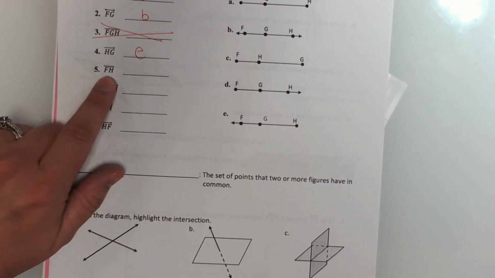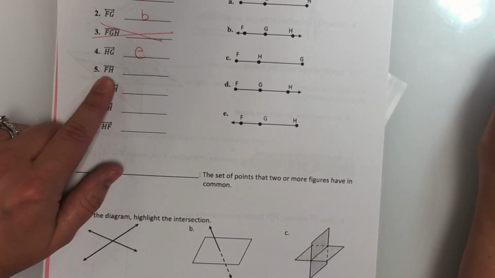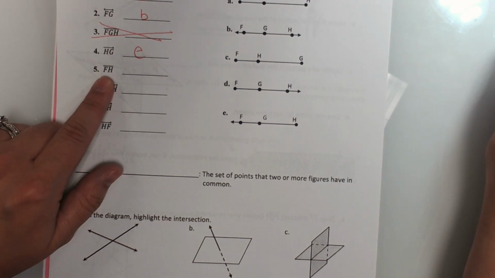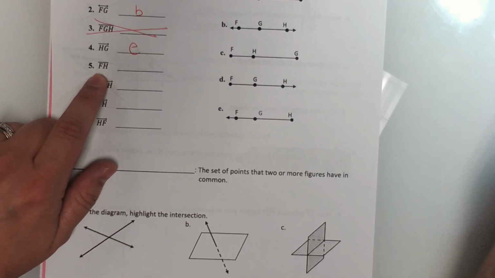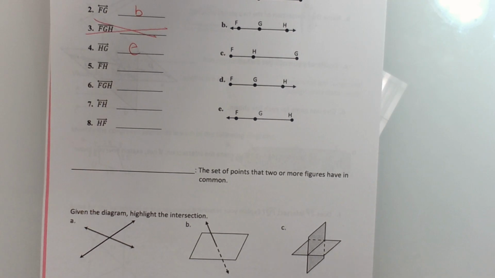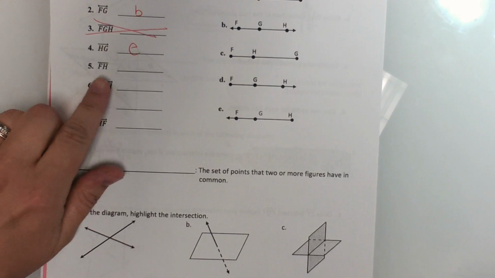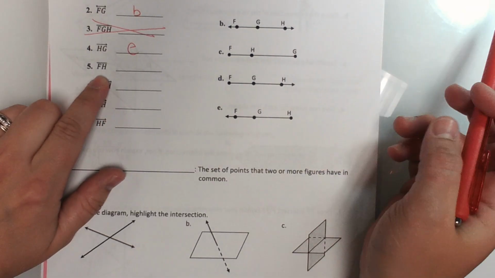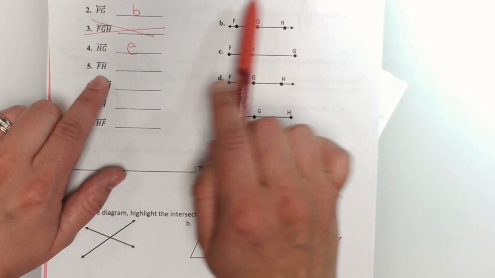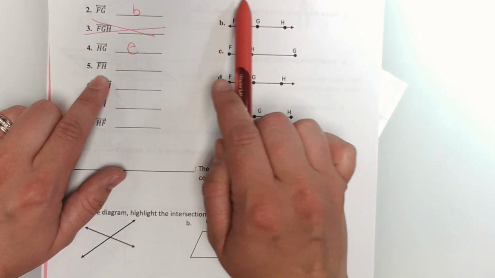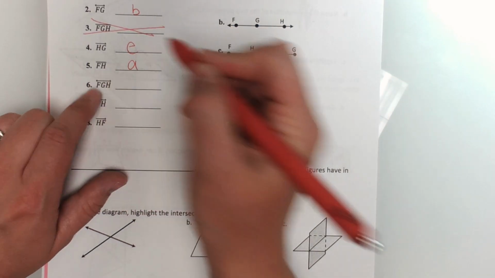Okay, question 5. Line, segment, ray? Segment. No arrows. F and H have to be somewhere on it, or do they have to be at the ends? For a segment, they have to be at the ends. F and H at the ends? A, because there's no arrows, and those are at the ends. Okay.